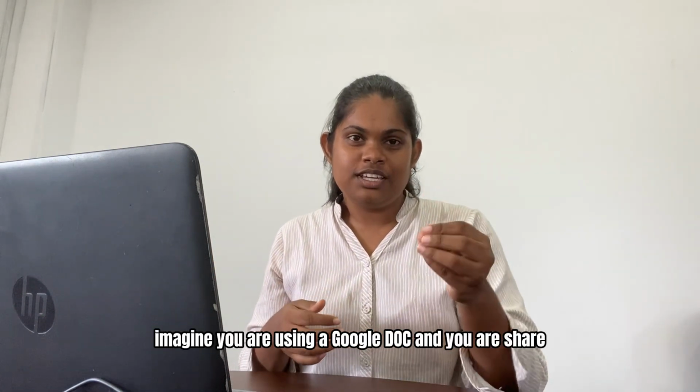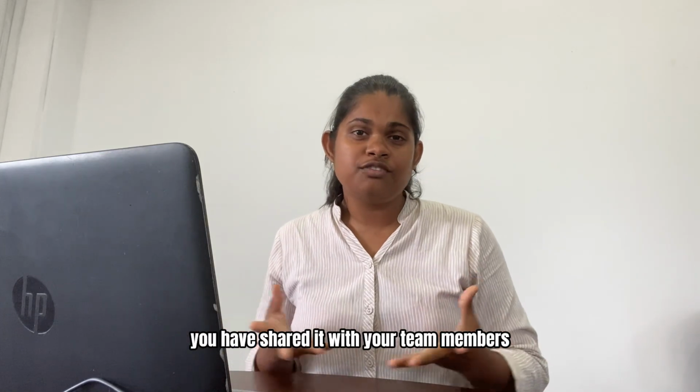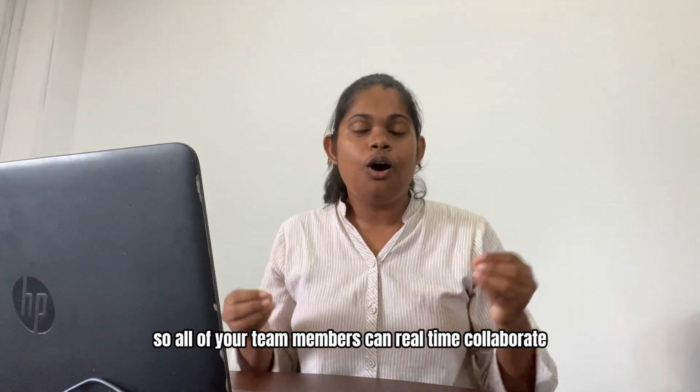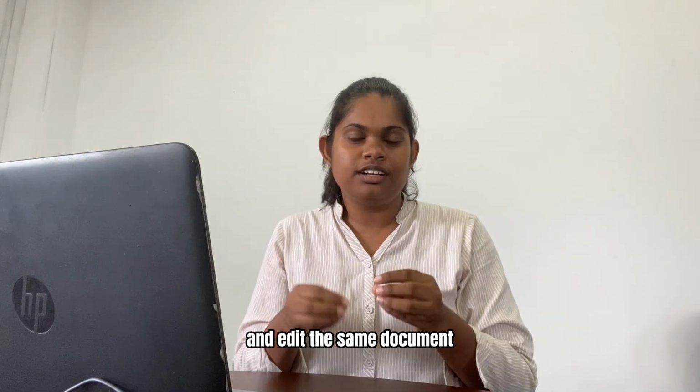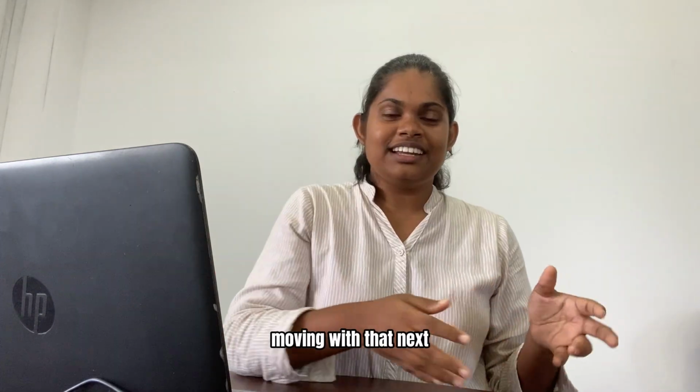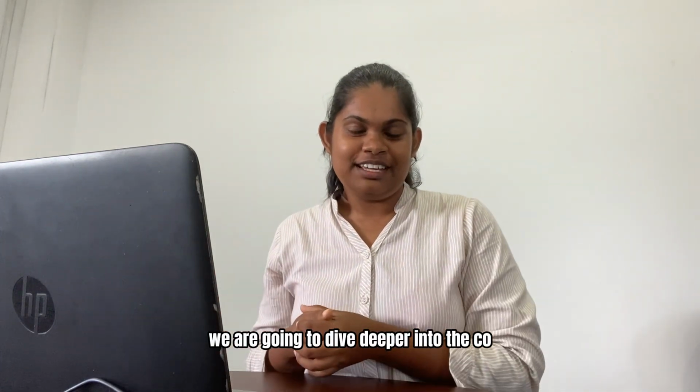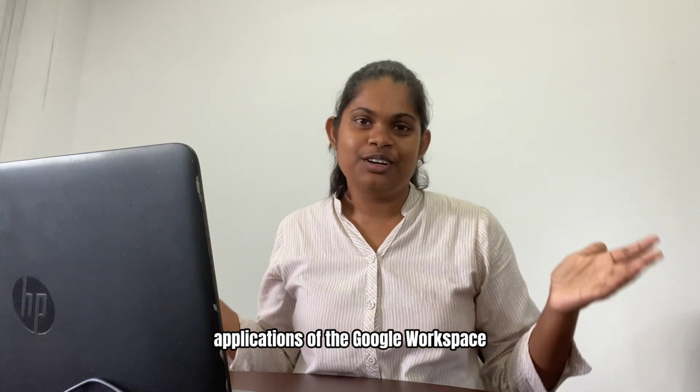Imagine you are using a Google Doc and you have shared it with your team members. So all of your team members can collaborate in real time and edit the same document without a hassle. With that, next we are going to dive deeper into the core applications of Google Workspace.